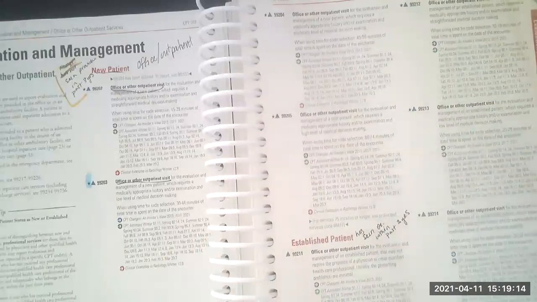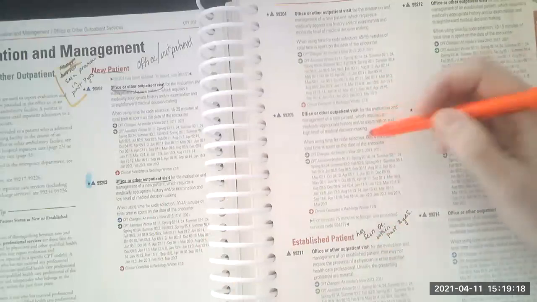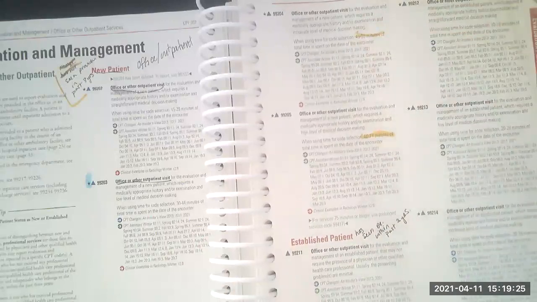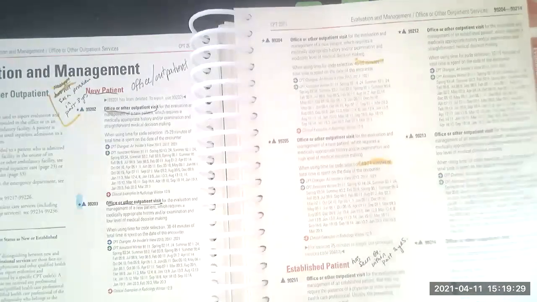And we're going to get into how we pick the right code, everything like that at a later time. I will say that for most of these, they're going to be looking at how much time was spent with the patient. But that's not the case for every situation. So let's move forward. Hospital observation.